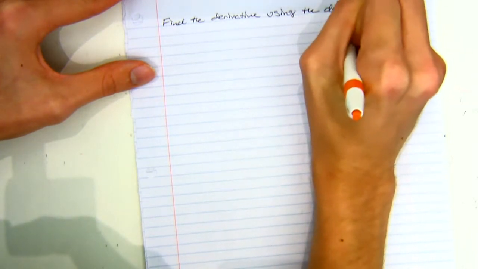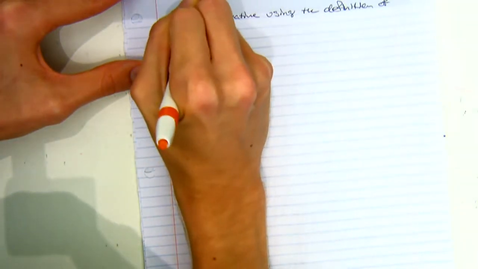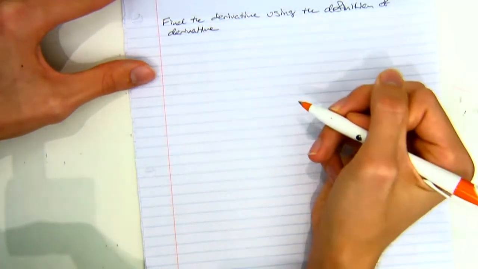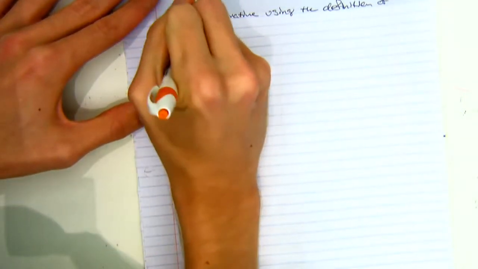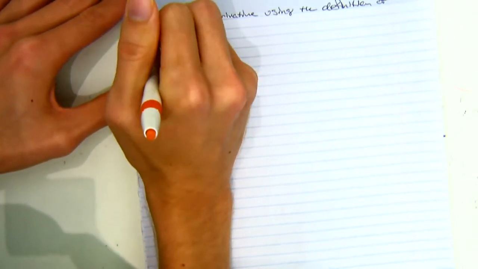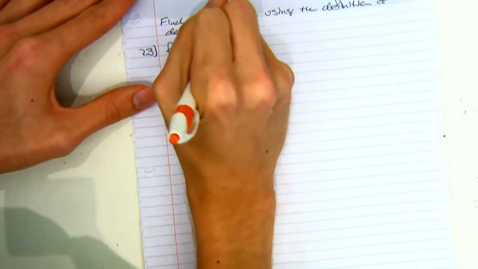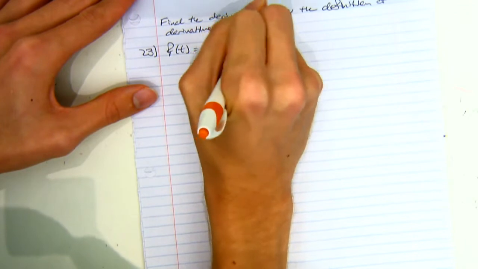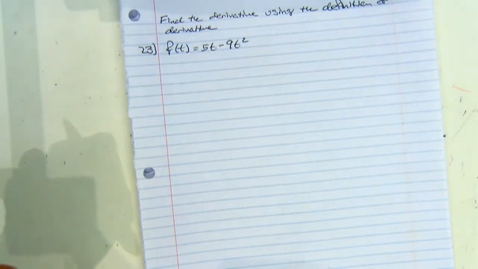I can guarantee this is going to be on your final, since this is what the whole class is based around. It's just the definition of derivative. All right. Definition of derivative. Where is my work?